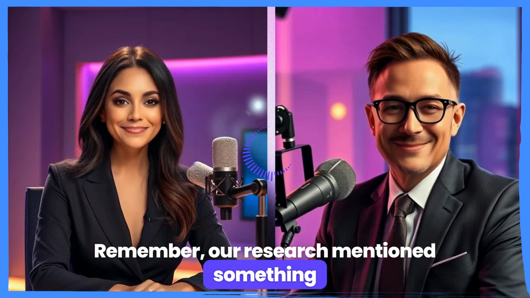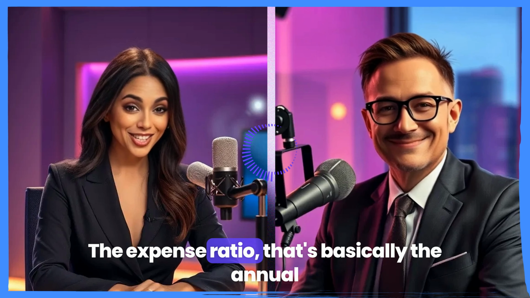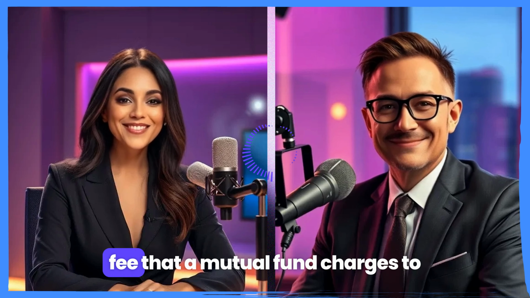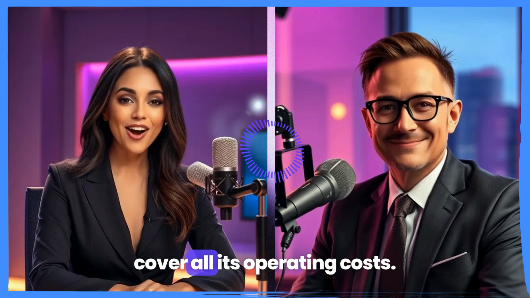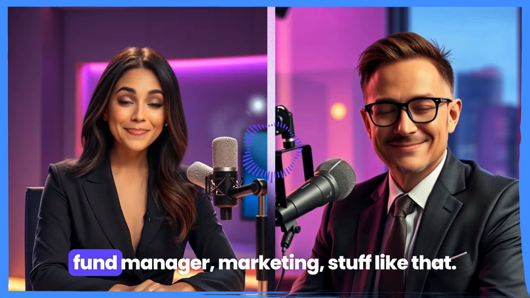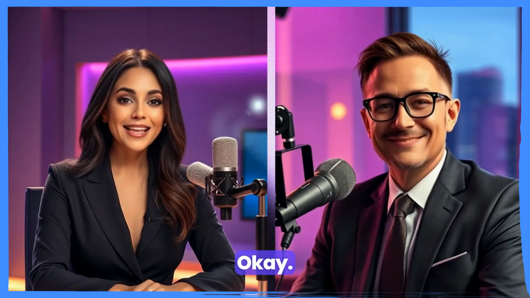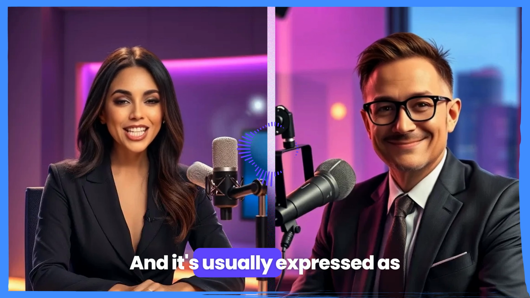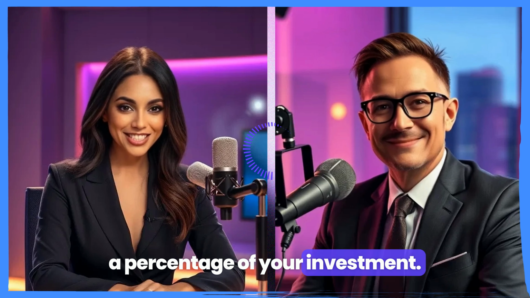Remember, our research mentioned something called an expense ratio. Yeah, the expense ratio. That's basically the annual fee that a mutual fund charges to cover all its operating costs. So things like administrative expenses, paying the fund manager, marketing, stuff like that. Okay, so it's like a management fee. Right. And it's usually expressed as a percentage of your investment.